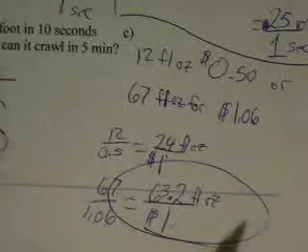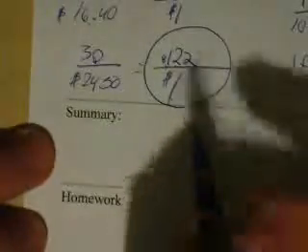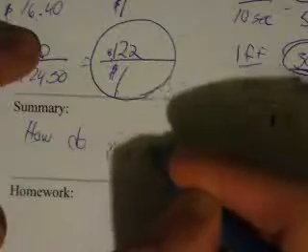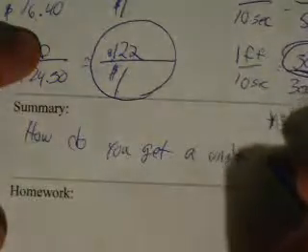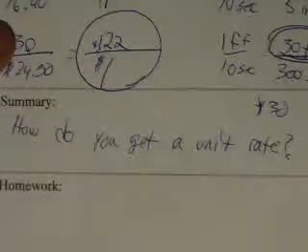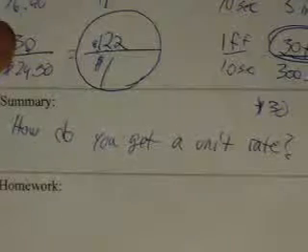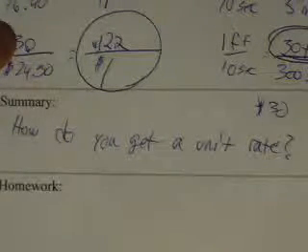Okay? So, last thing for the day, summary. Can you briefly describe how to get a unit rate? How do you get one? What do you do? How do you get a unit rate? Take a second, think of your answer, write it down. When you're ready to continue, hit play.